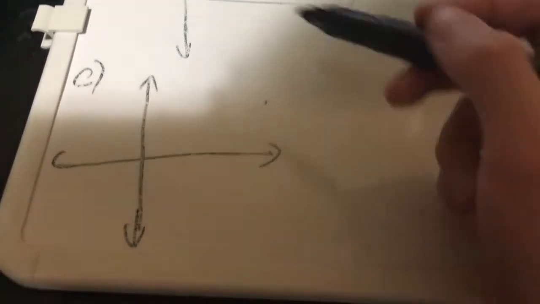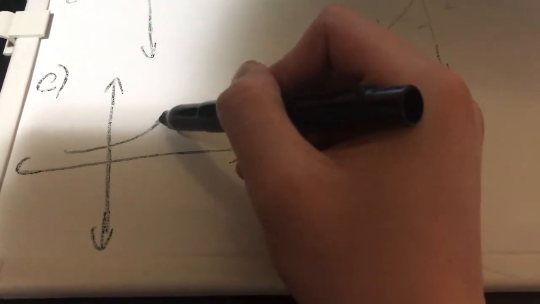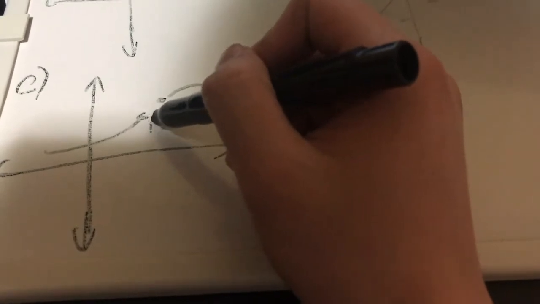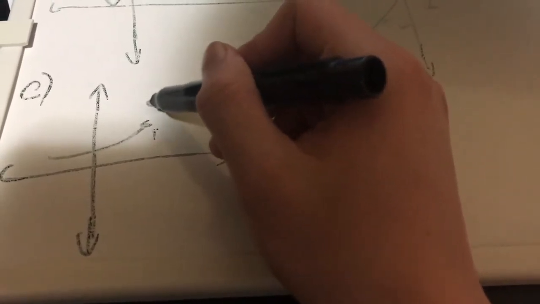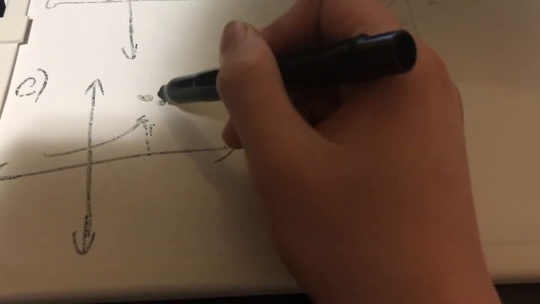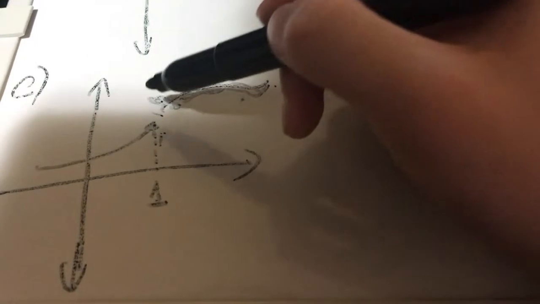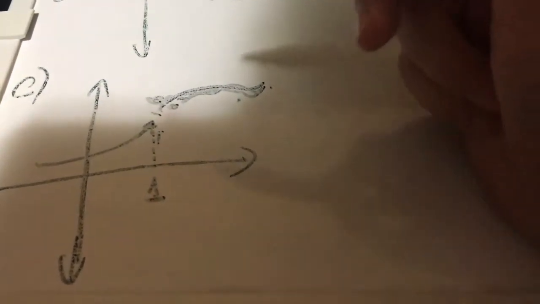There is a function, and the graph is like this, and at the same value of x, here, x equals 1, you can see between those two lines there is a space, so this one is also considered discontinuous at x equals 1.